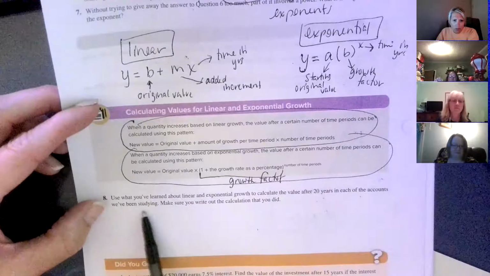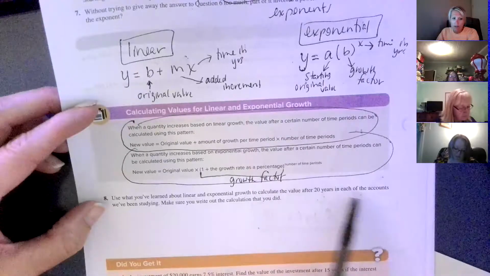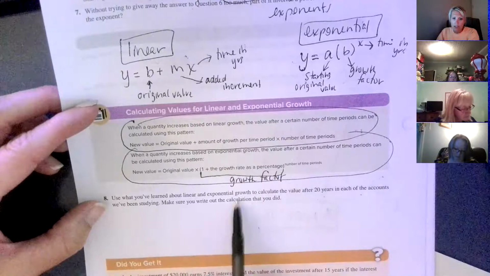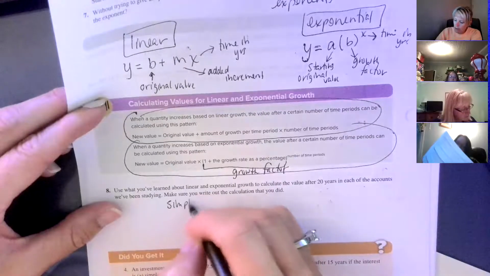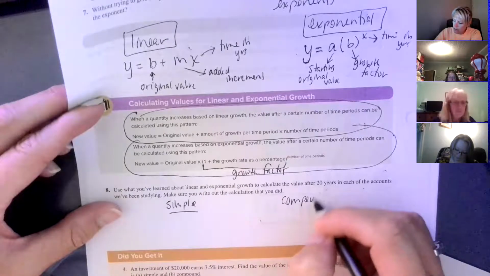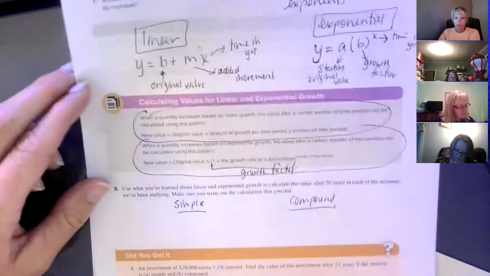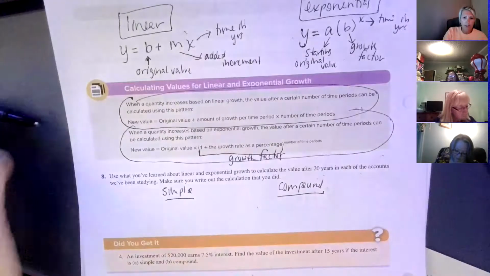It says, use what you've learned about linear and exponential growth to calculate the value after 20 years in each of the accounts we've been studying. Make sure you write out the calculation that you did. So we'll do a calculation for simple, and we'll do a calculation for compound, and I'll let you do that. And remember, there's different ways we can write them both, so don't get hung up on modeling exactly how I did mine.